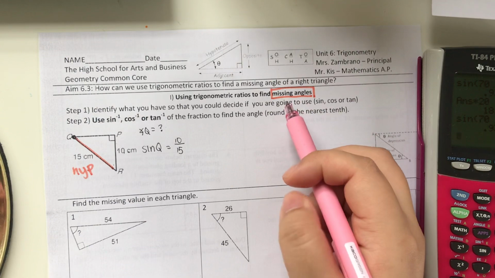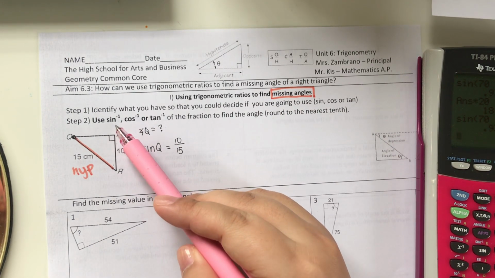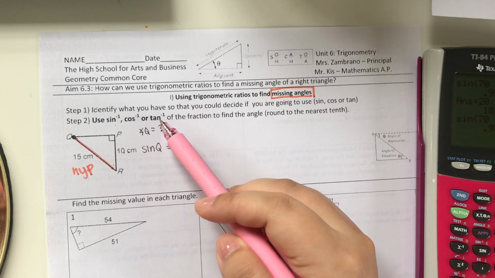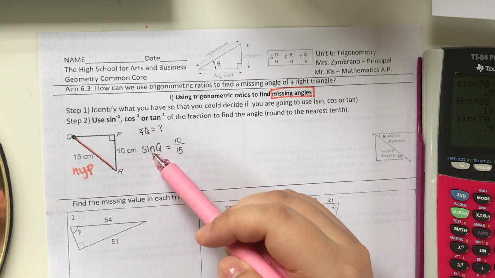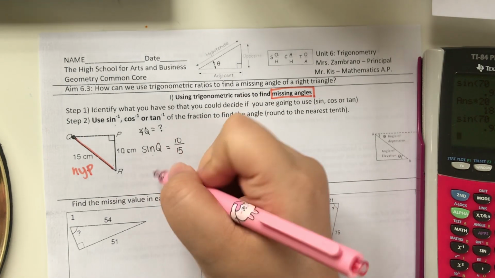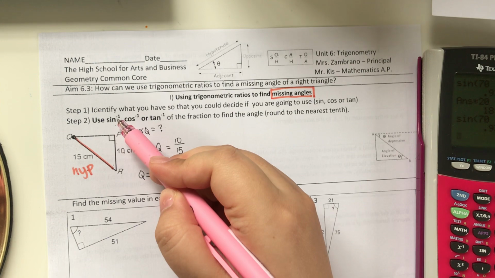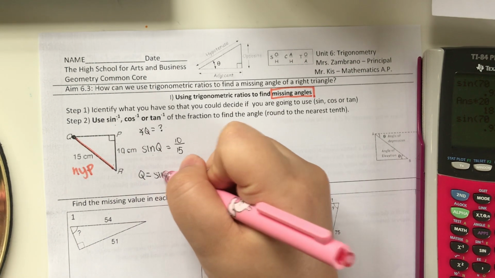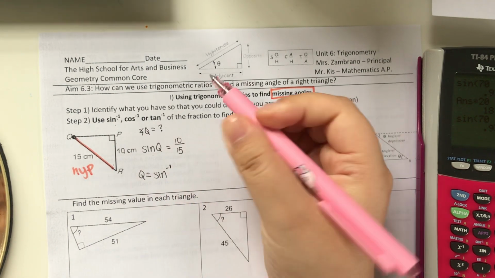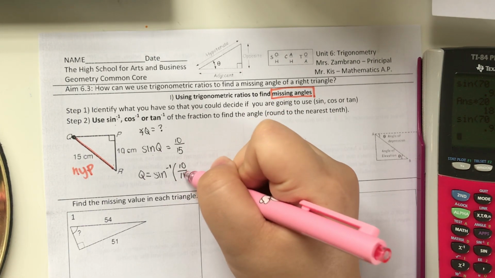If we're looking for a missing angle, I need to use arc sine, cosine, or tangent. So since I need to find out angle Q by using sine, in order for me to find out what Q is, I need to use arc sine. Sine with the little -1 on the top, 10 over 15.